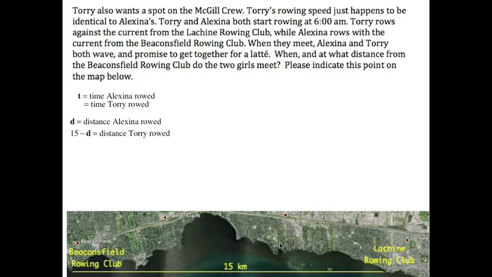Let's say they met right here. This is where I live. Where do I live? Somewhere in here. So let's say I live right there, and they met right outside my house, right there.